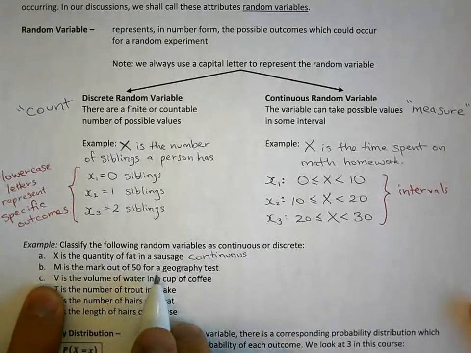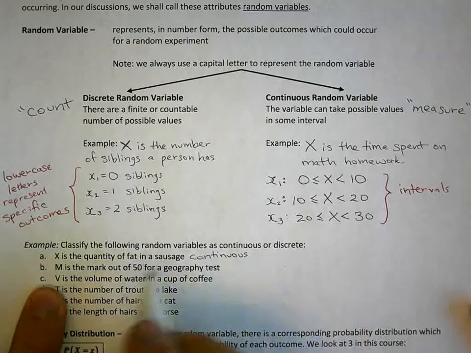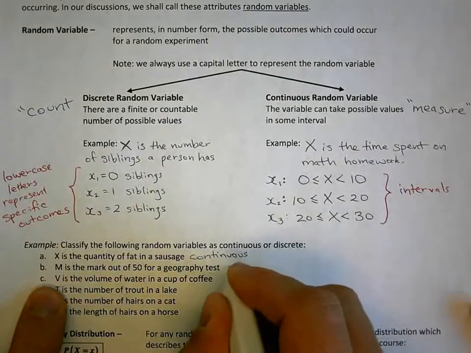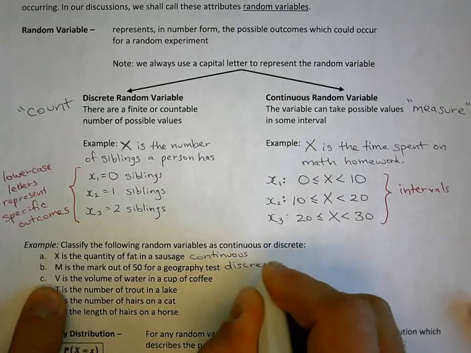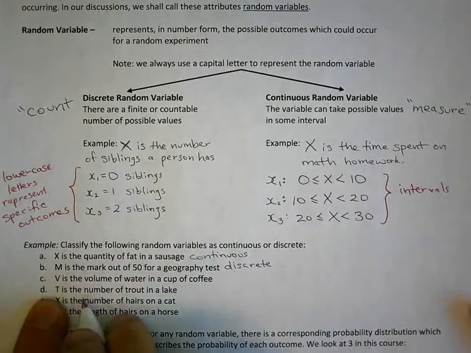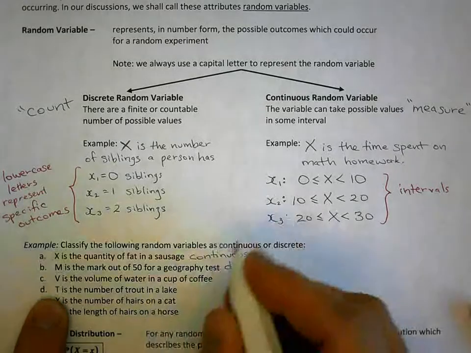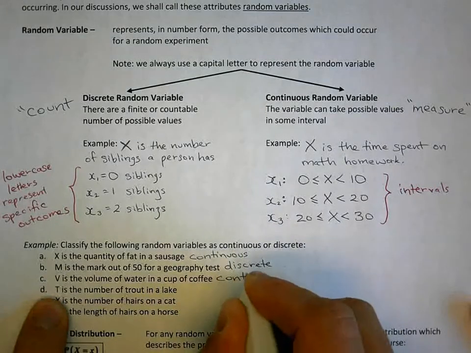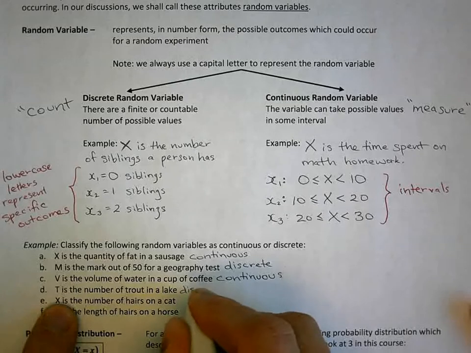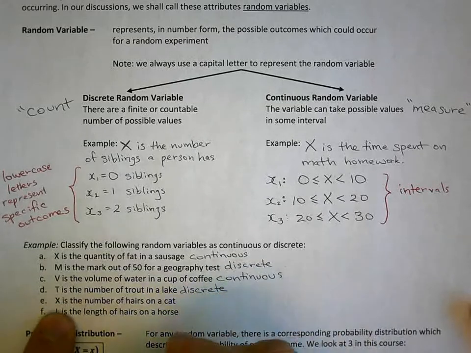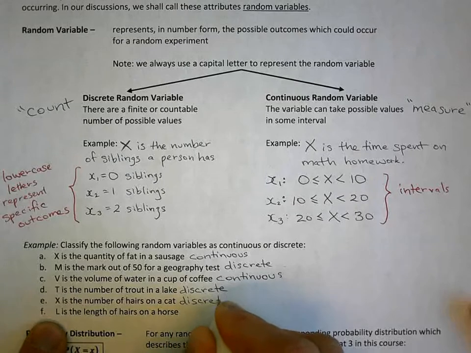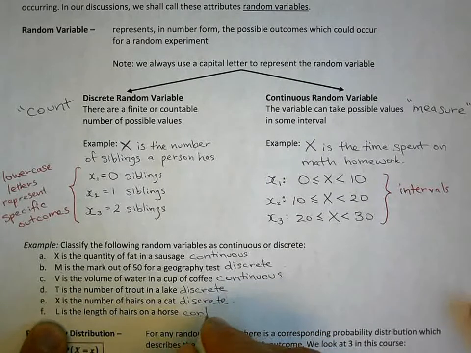M is the mark out of 50 for a geography test. Well, your mark, assuming you can't get 42.8, right? You can only get a discrete value, usually one number. 50 out of 50, 49 out of 50, 48 out of 50. V is the volume of water in a cup of coffee. That is something you measure. That's continuous. The number of trout in a lake. Well, you can't have half a trout. That's discrete. X is the number of hairs on a cat. That's discrete. And L is the length of hairs on a horse. That's continuous.